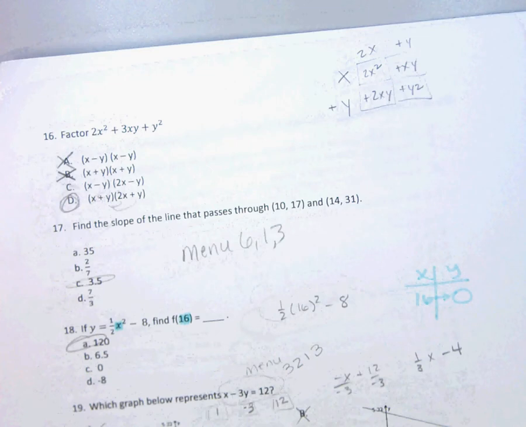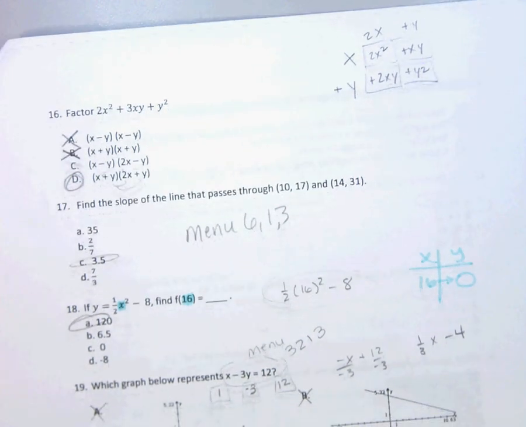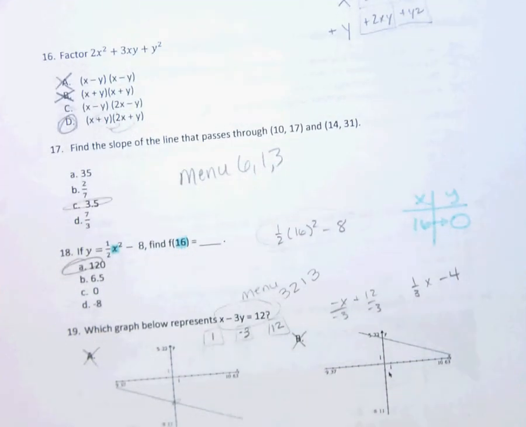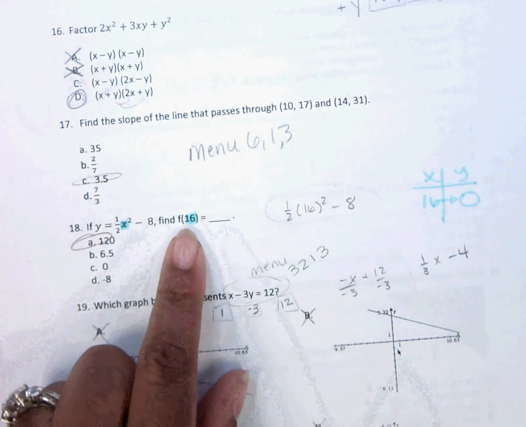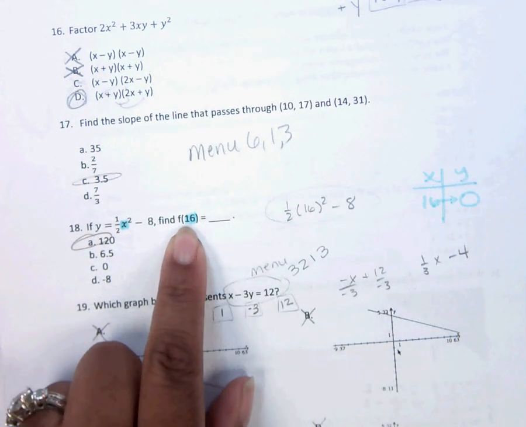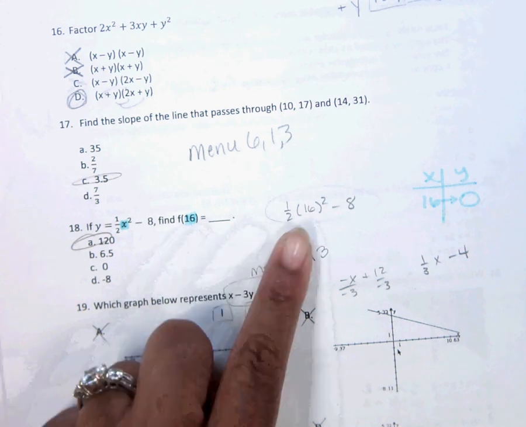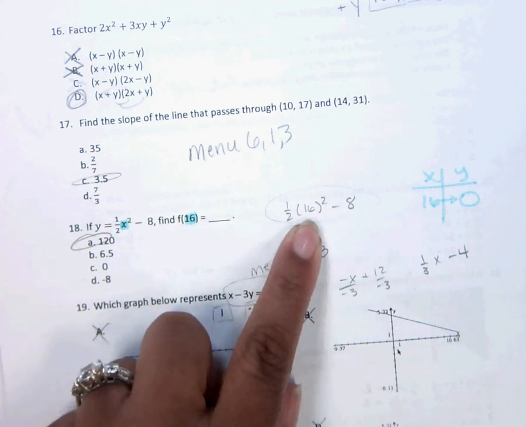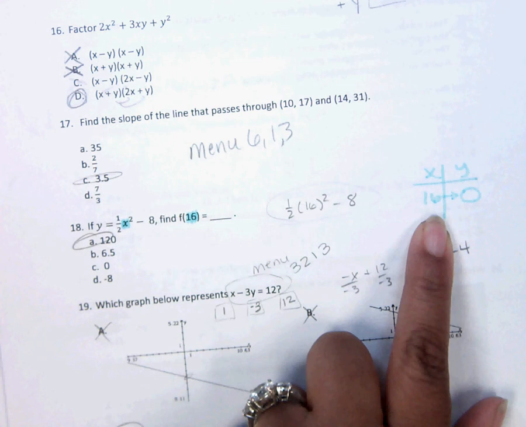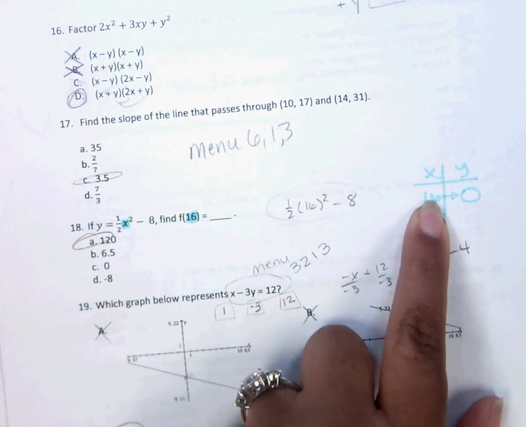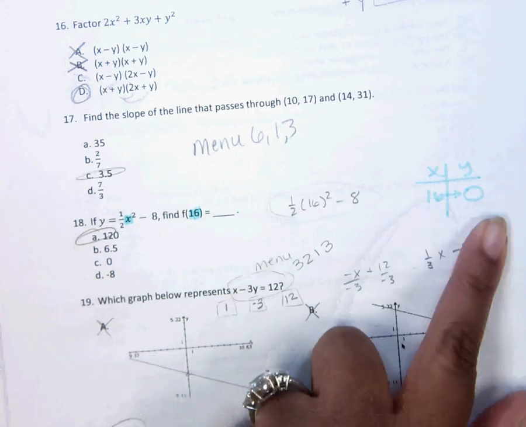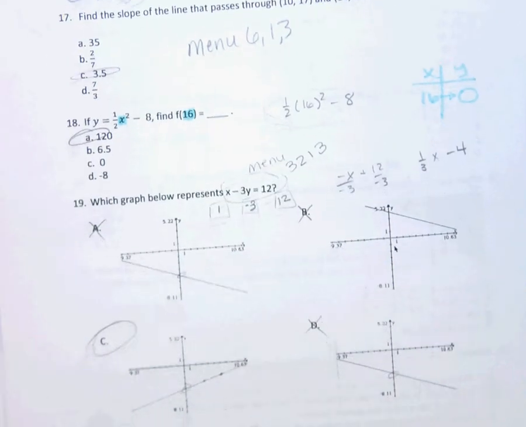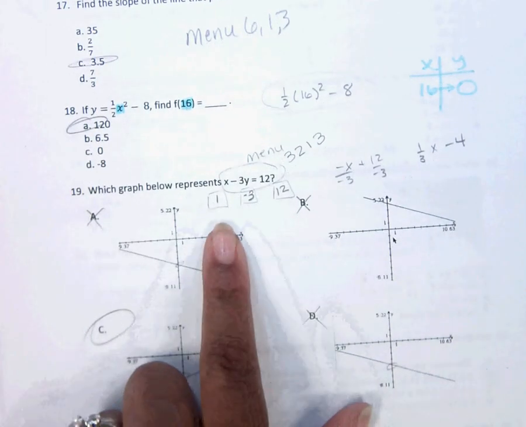Number 17, find the slope of the line that passes through these 2 points. That's menu 613, look at the slope. Number 18, that says that x is 16. So plug in 16 in the x spot and you get 120. Or look on the table after you graph it and look at x in the 16 in the x spot for the y.